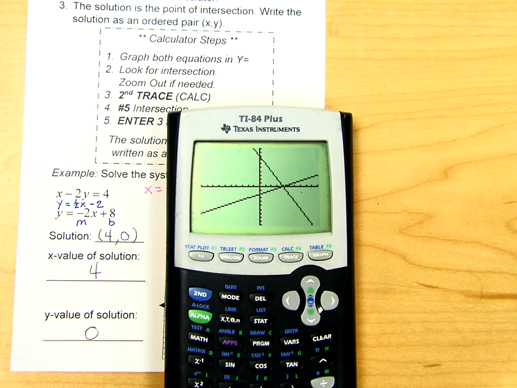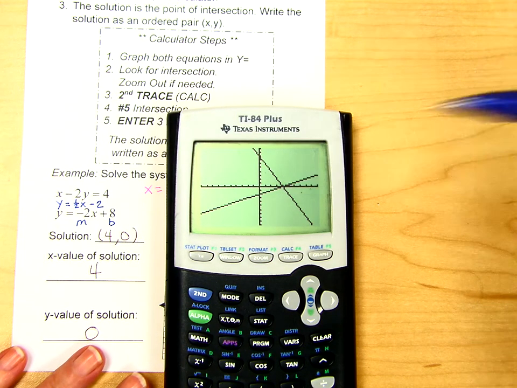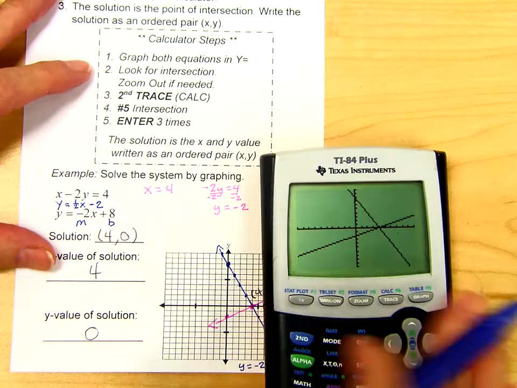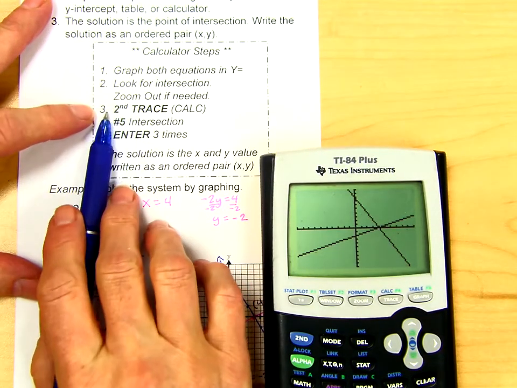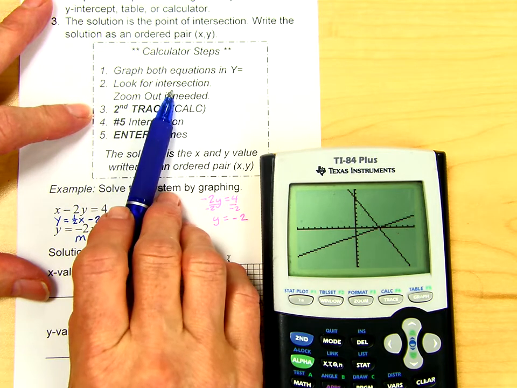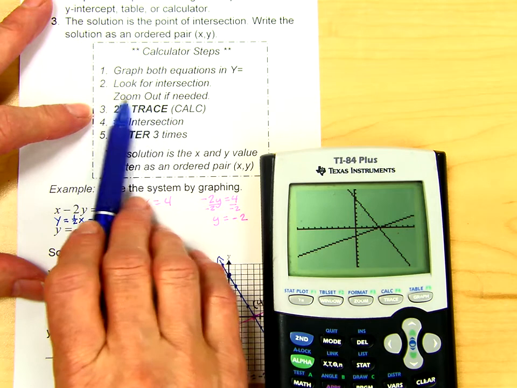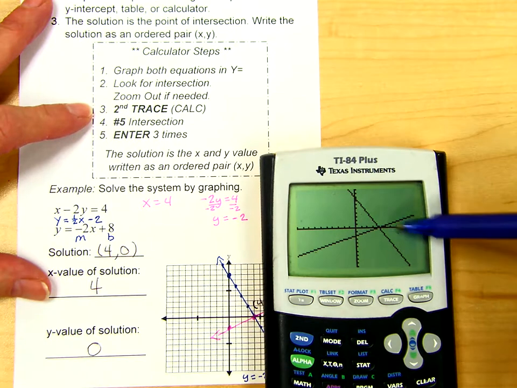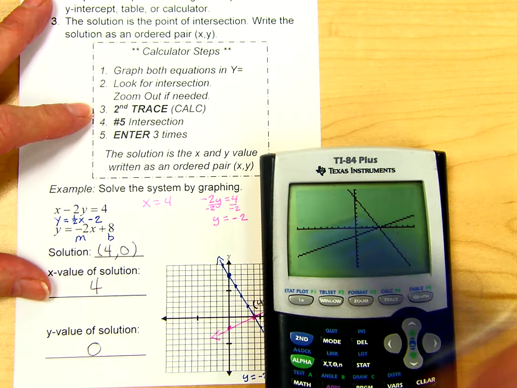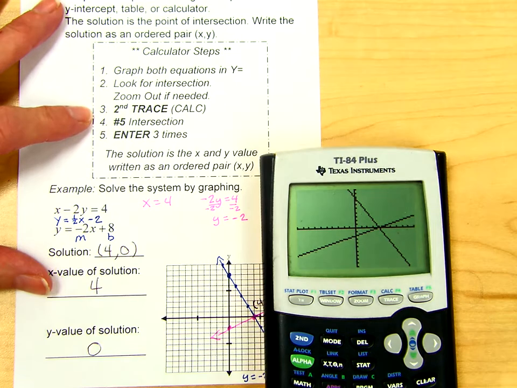So we see the graph, or see the intersection of the two graphs on the screen, so we can go ahead now and follow with number 3. So we graphed both equations in y equals, we saw their intersection. If we didn't see their intersection, we would have to zoom out until we actually see this part on the screen somewhere. Now we're going to calculate, which is second trace.